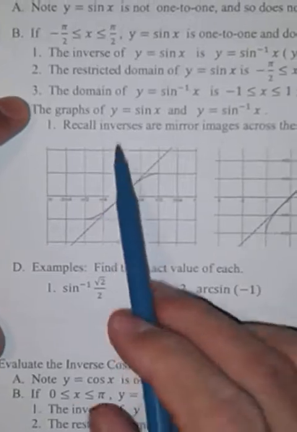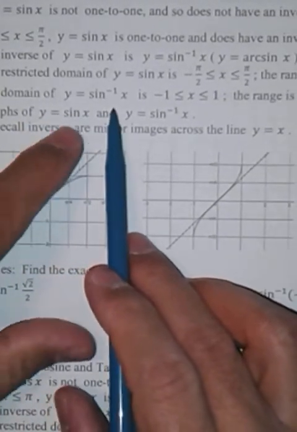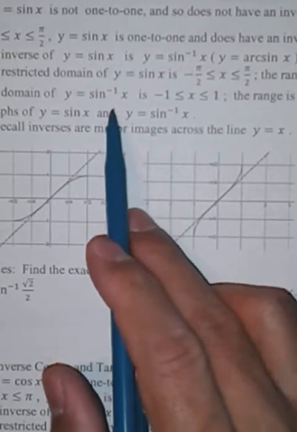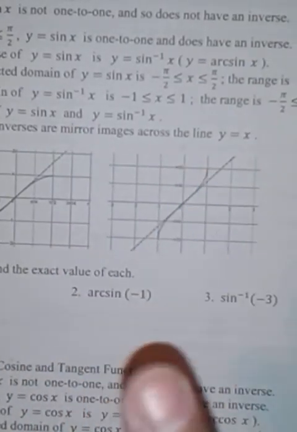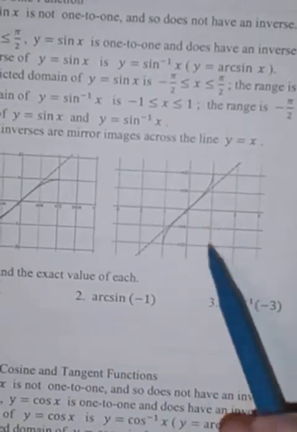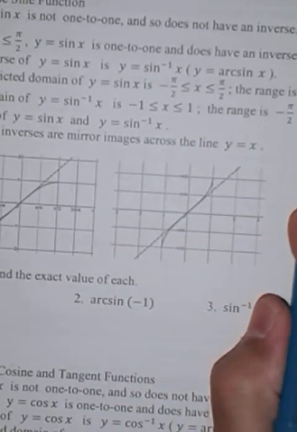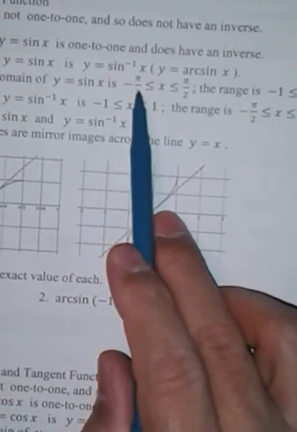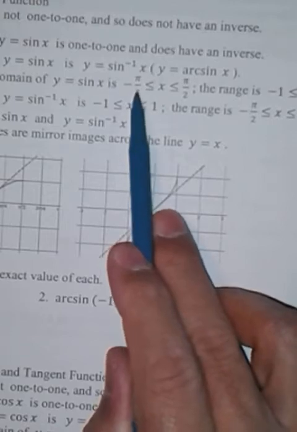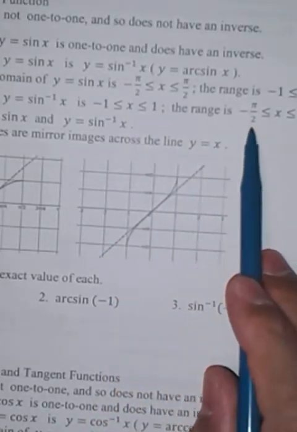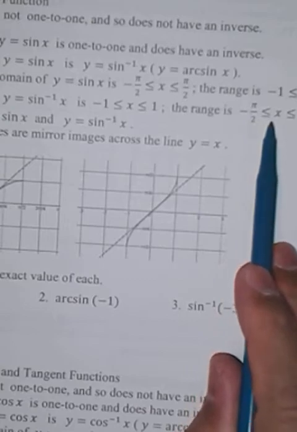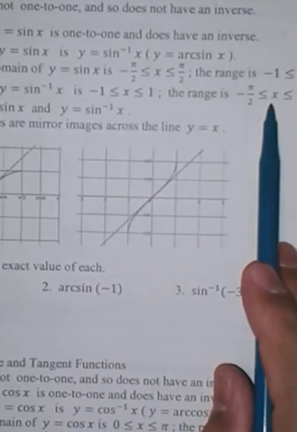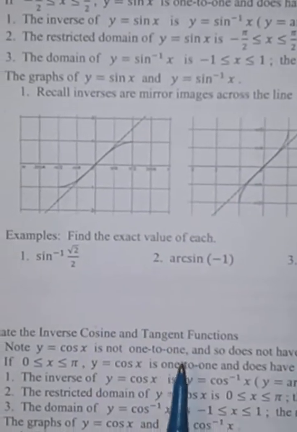Okay? All right. The domain of y equals sine inverse, that's the way we say the inverse function of sine, sine to the negative 1 power of x, is just, remember we flipped domains and ranges? So the range of the sine function will be the domain of sine inverse, from negative 1 to 1, and the domain of the sine function, from negative pi over 2 to pi over 2, will be the range of sine inverse, which means the output of sine inverse. Okay, so remember the inputs are going to be values of the sine function. The outputs are going to be values of x or theta.